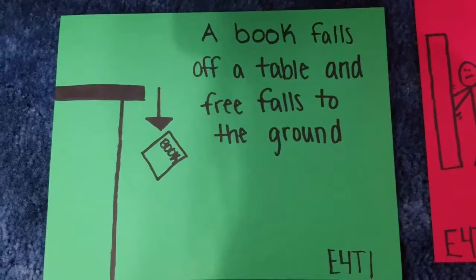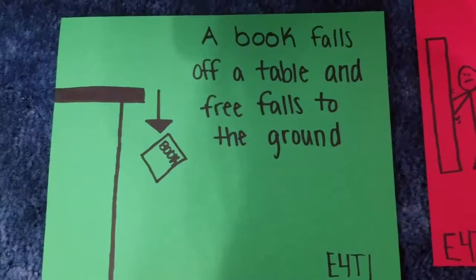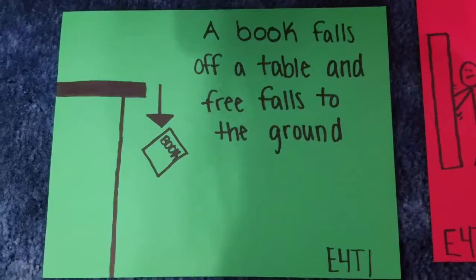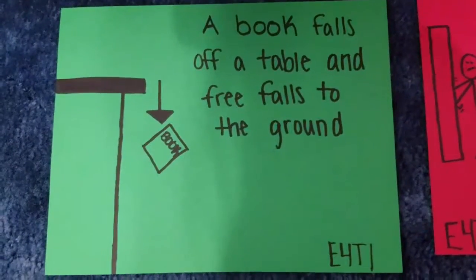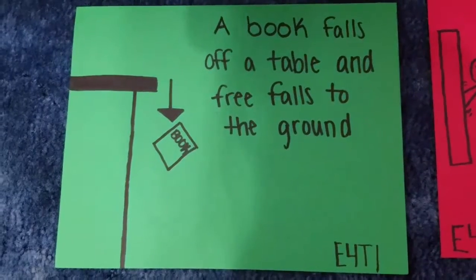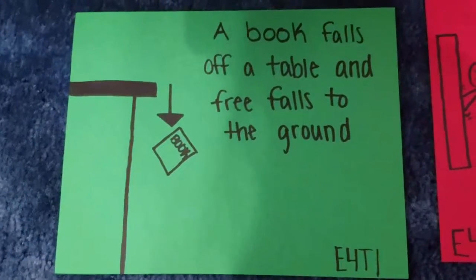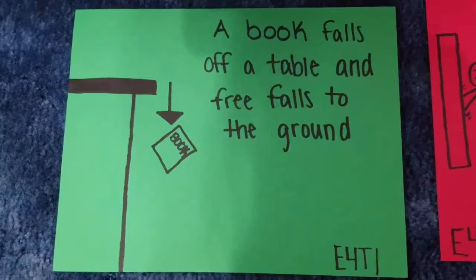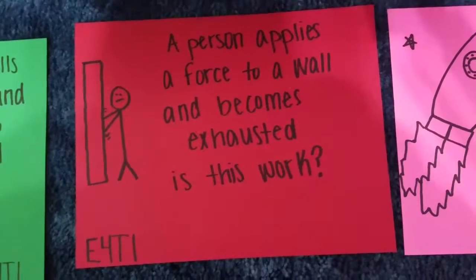A book falls off a table and free falls to the ground is an example of work because the force of gravity is working down on the book and the book has a negative displacement. And because both the force and the displacement are negative, work is being performed on the object.